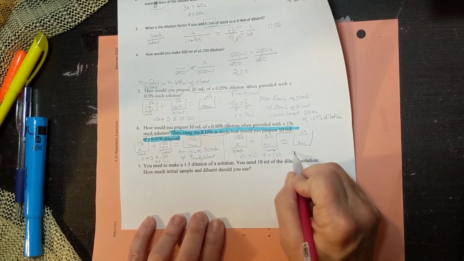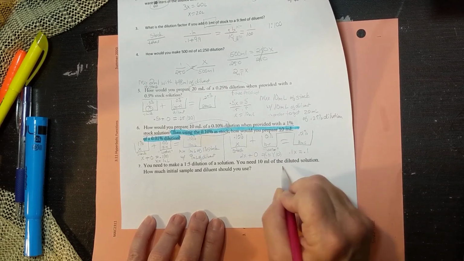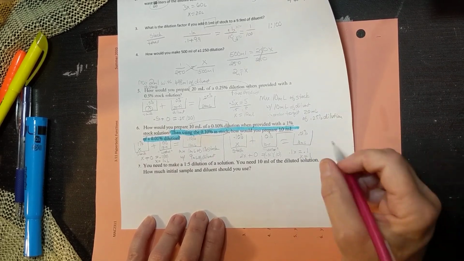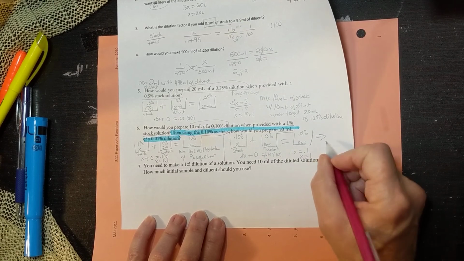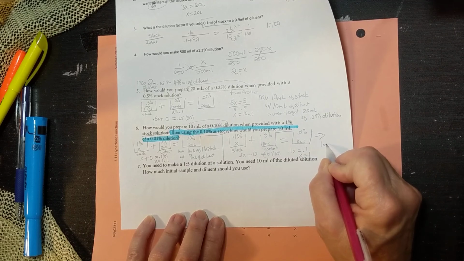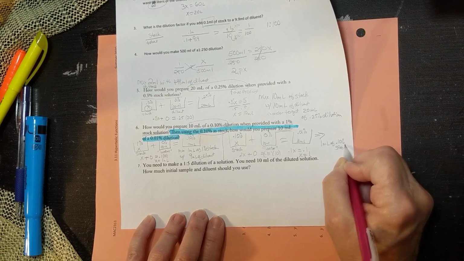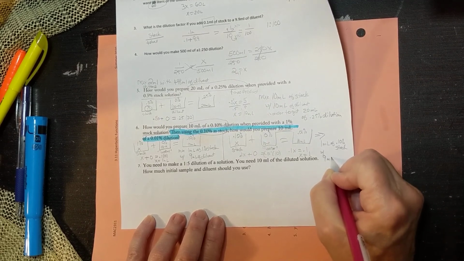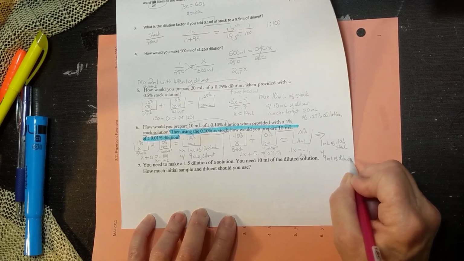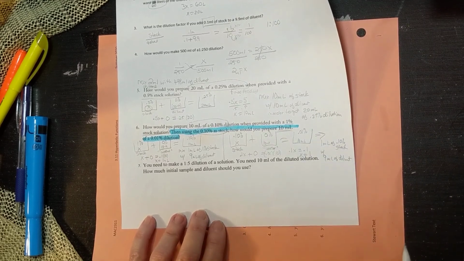All right, 0.1x is equal to 0.01 times 10. This is going to give me 0.1. I can divide both sides by 0.1, and x is going to be 1 again. So to get this one, even though the percentages were different, it worked out that you have to mix 1 milliliter of the 0.10% stock with 9 milliliters of water or the diluent to get 10 milliliters of the 0.01% solution.